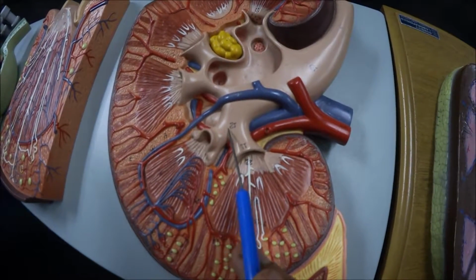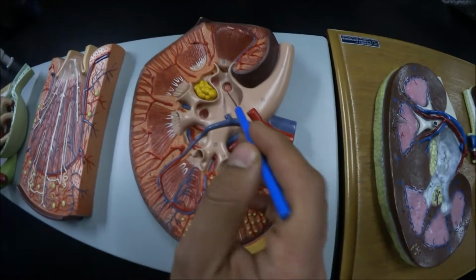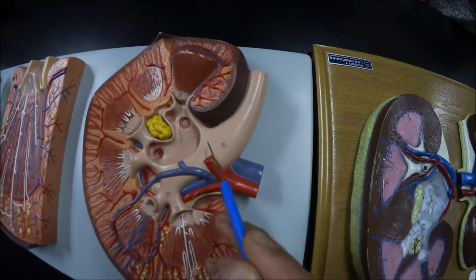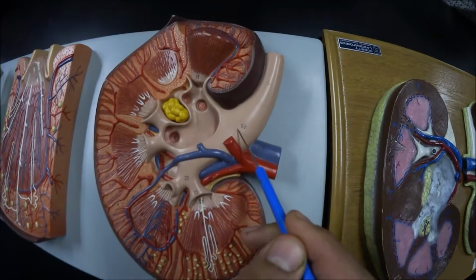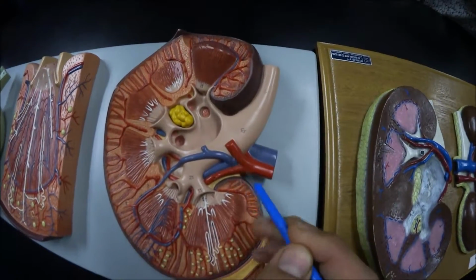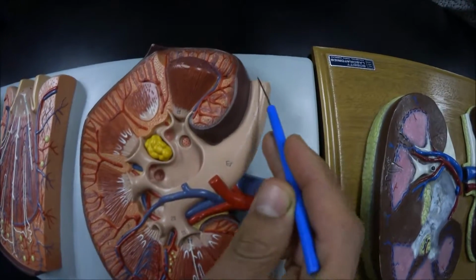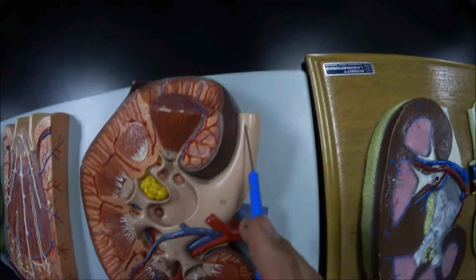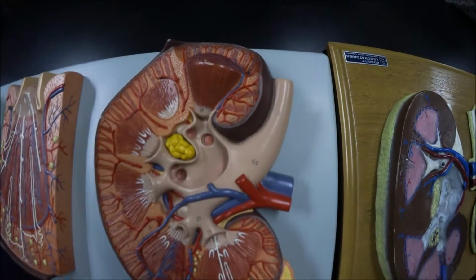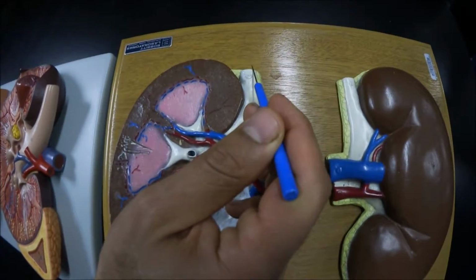Major calyx has a bigger diameter. Many of the major calyx become a funnel-shaped structure known as a renal pelvis. This is a renal pelvis. Look how funnel-shaped it is. A renal pelvis, then it goes out of the kidneys into the ureter. All right? So same thing in here. This is the renal pelvis, and here is the ureter.